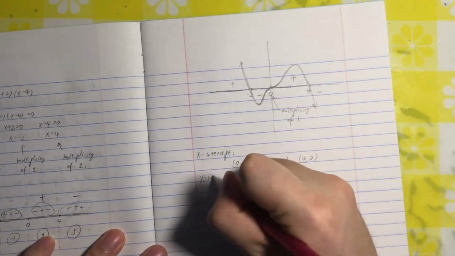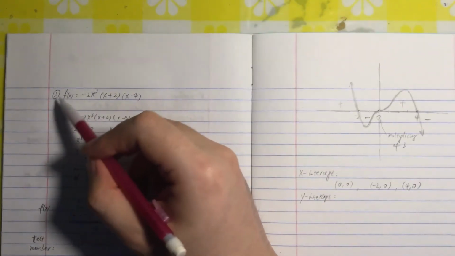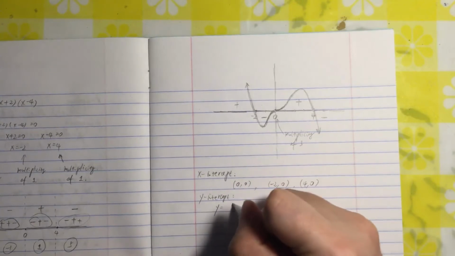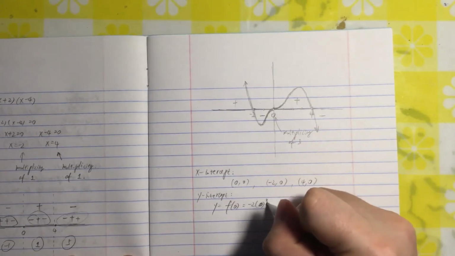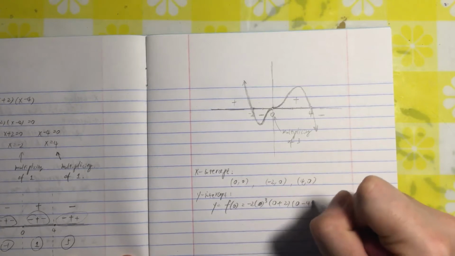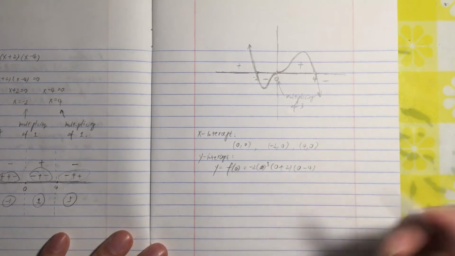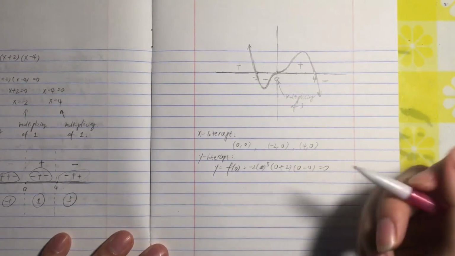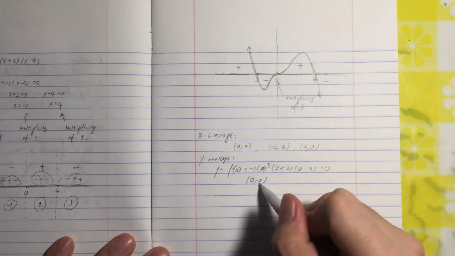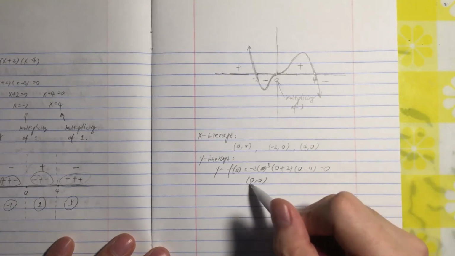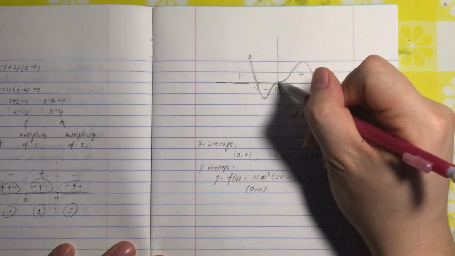For the y-intercept, we plug in 0 for x. y equals f of 0, which is negative 2 times 0 cubed times 0 plus 2 times 0 minus 4. We know that 0 cubed is 0, and 0 times any number is 0. So the y-intercept is also (0, 0). For the y-intercept, the x coordinate is always 0. So the y-intercept is (0, 0), which is the same as one of the x-intercepts here. This point is also the y-intercept.